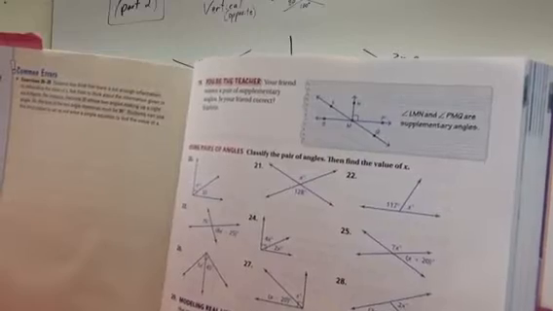Your friend named the pair of supplementary angles. Is your friend correct? Unfortunately, not this time. L, M, N and P, M, Q are not supplementary. They're not going to add up to 180.